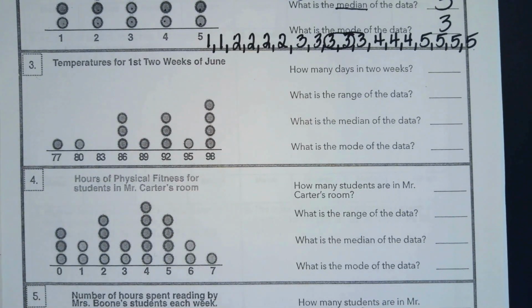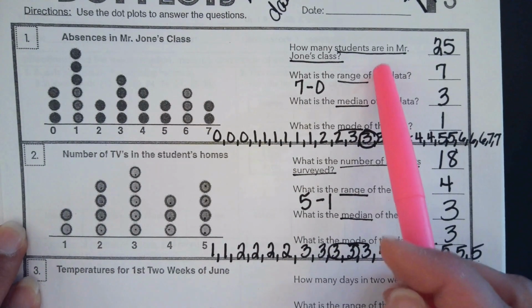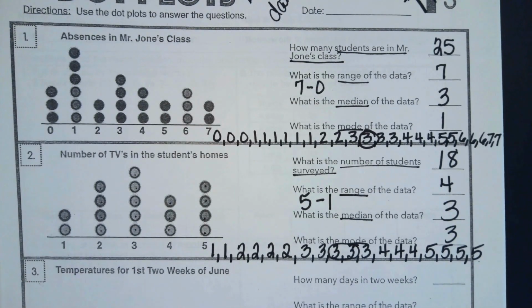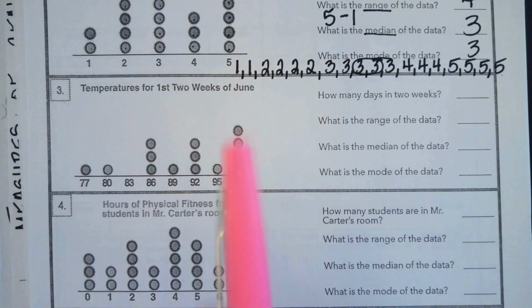All right, so yesterday we started looking at dot plots. We were looking at the dot plot to answer our questions. We were still able to find out our total number of students or whatever was being sampled. We also were able to find the range, the median, and the mode of our data. So we're going to continue that today with number 3.